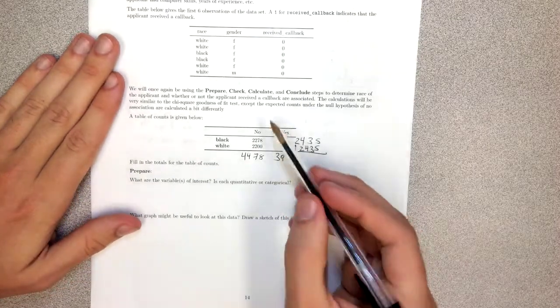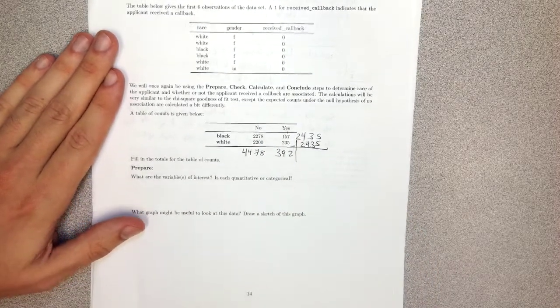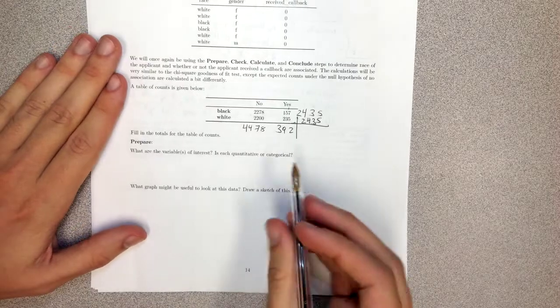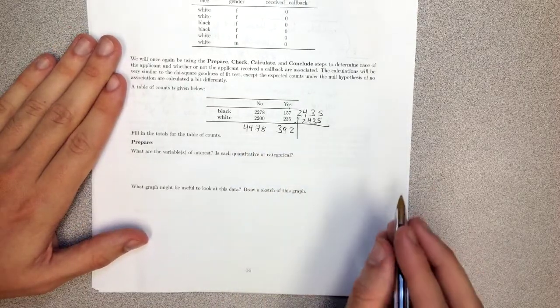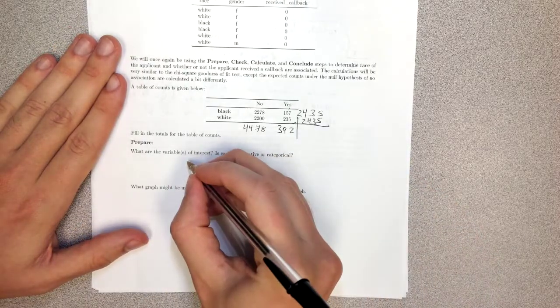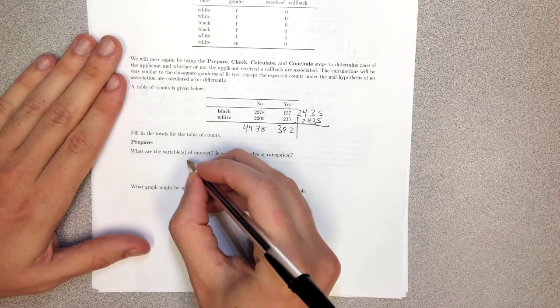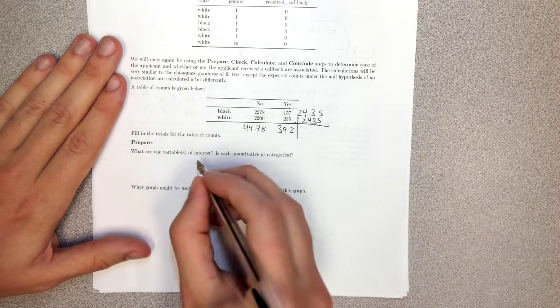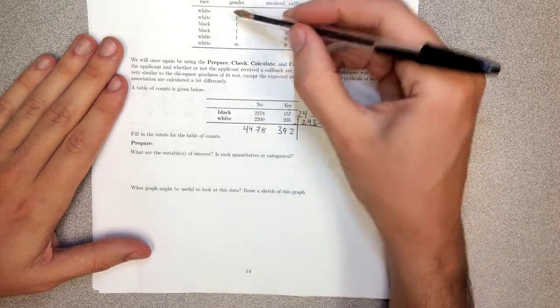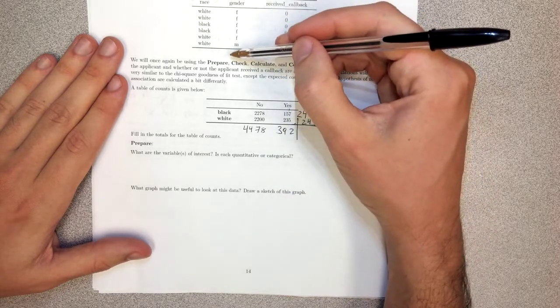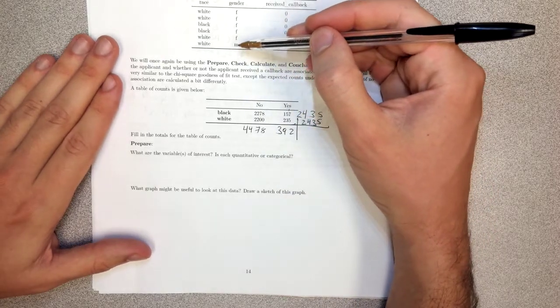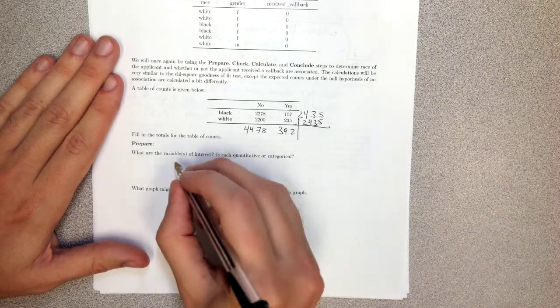Okay, so now we've got our table of counts and our totals, so let's answer some of these preliminary questions. For the first time, instead of having one variable of interest, we actually have 2. We're going to ignore gender for now, and you can analyze that as practice at the end if you want.